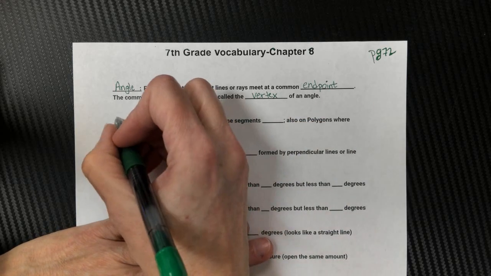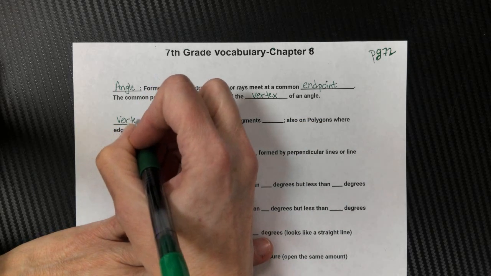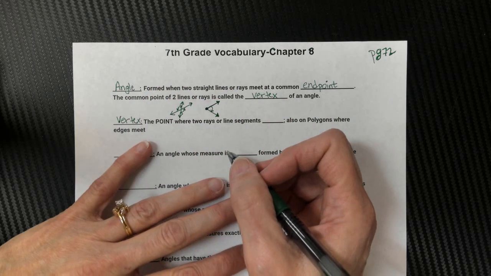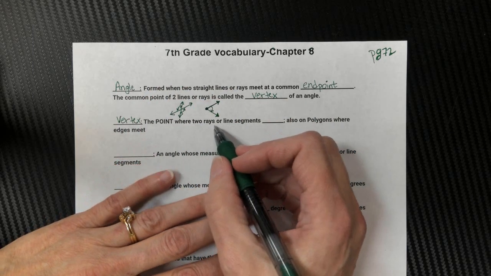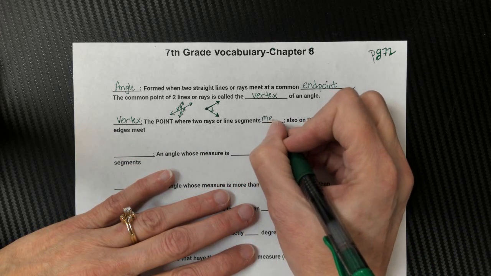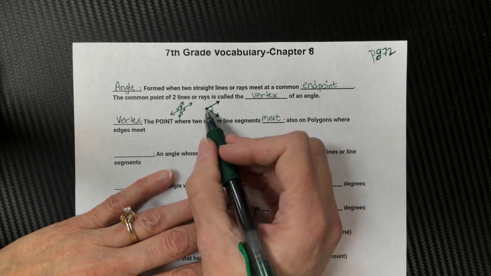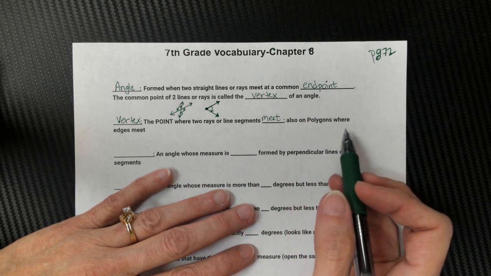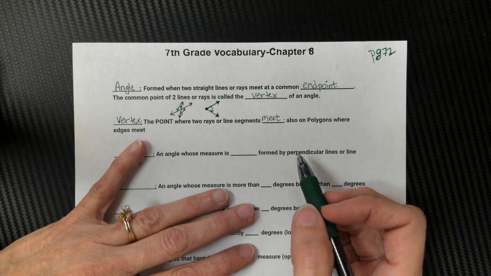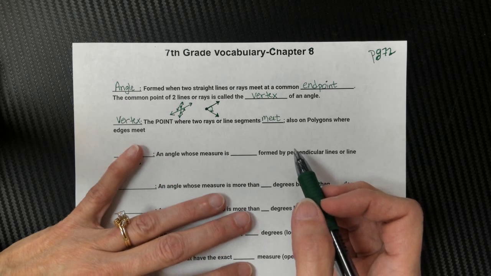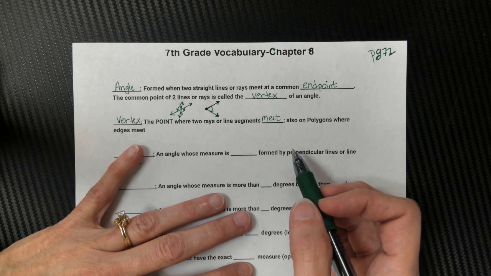Okay. So we just talked about vertex. So that's our next word right here, vertex. A vertex is the point where two rays or line segments meet. So they meet at that vertex. Also, in polygons, it's where the edges meet on a polygon. So we'll get to that in 3-dimensional shapes, but those edges meet at vertices.